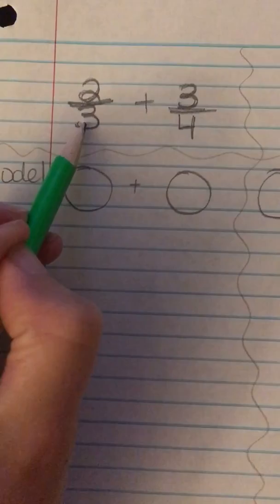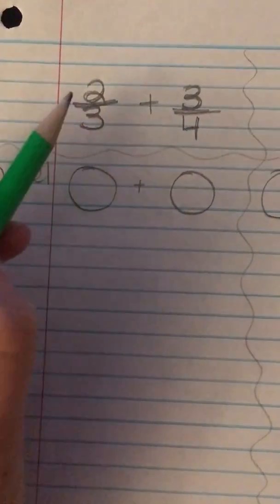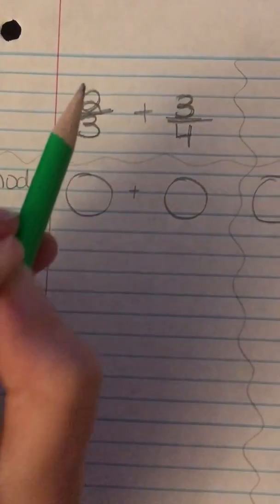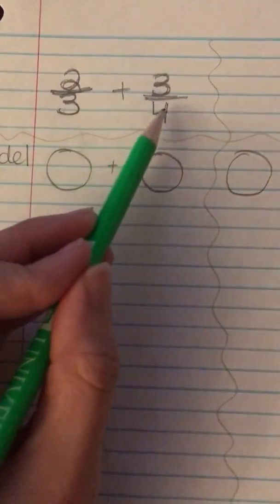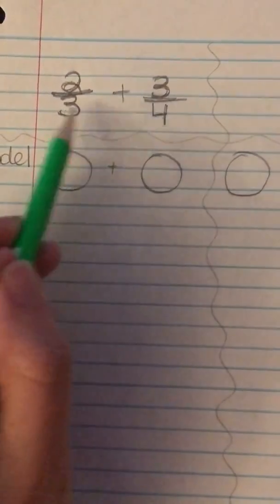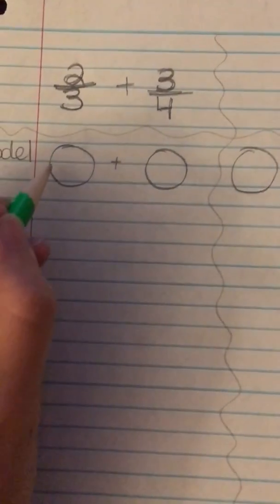Now, we have different denominators. Adding fractions with the same denominator, you leave the denominator alone and just add the numerators. Well, now you just kind of have an extra step to that. We got to turn our denominators into the same denominator. First, let's do our model.